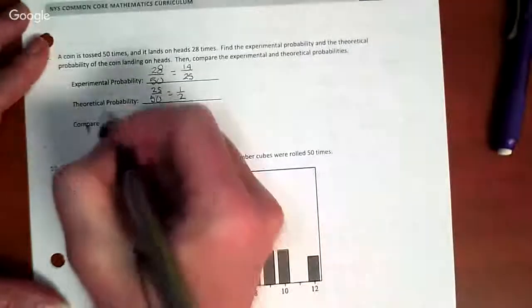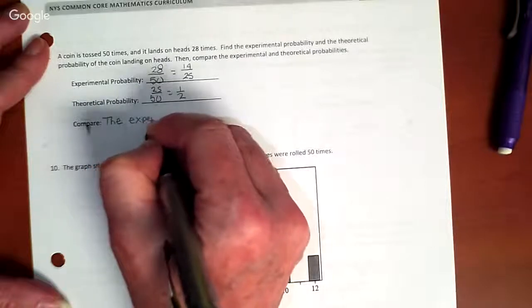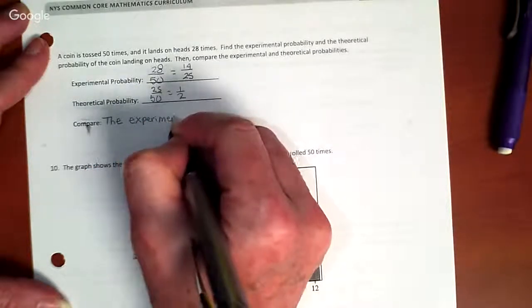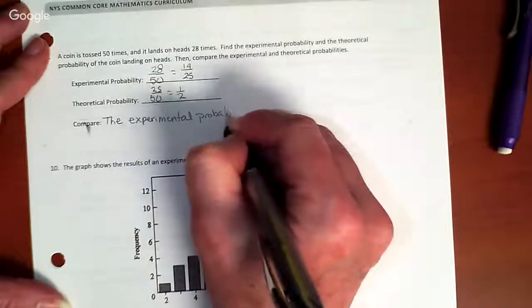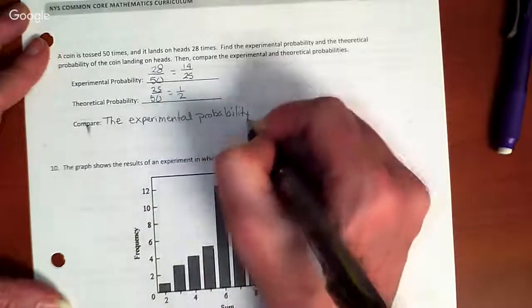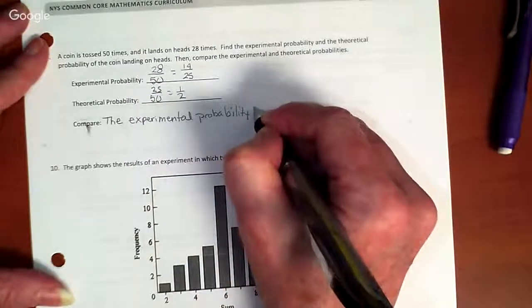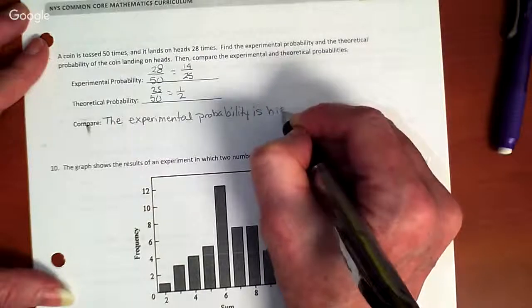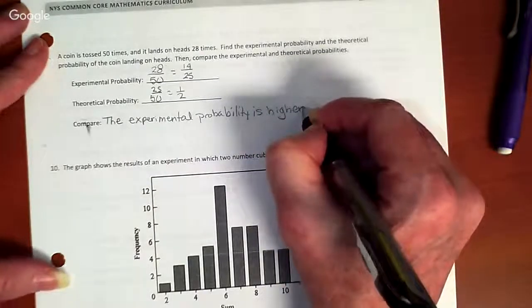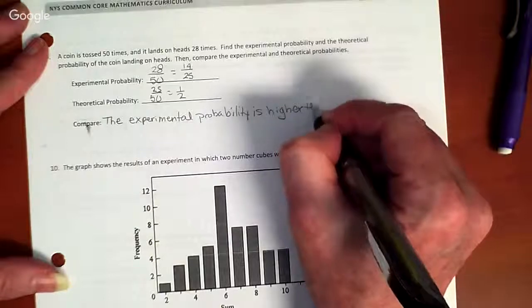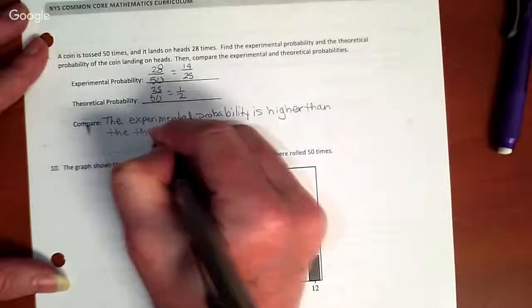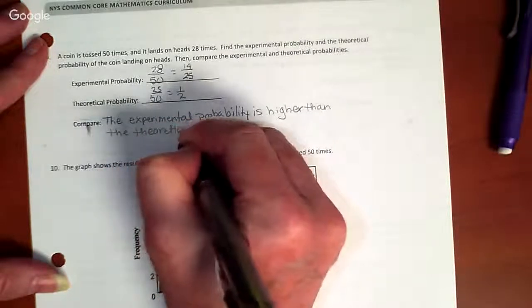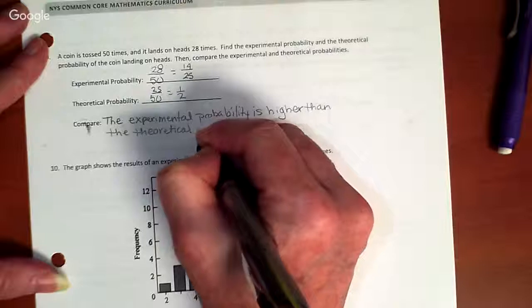So here the experimental probability is higher than the theoretical probability.